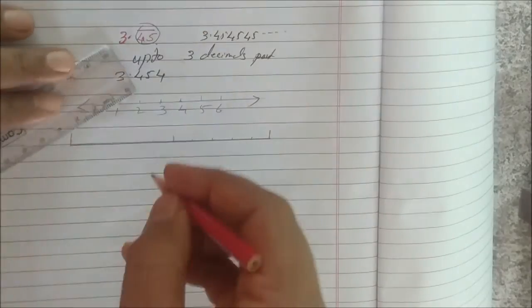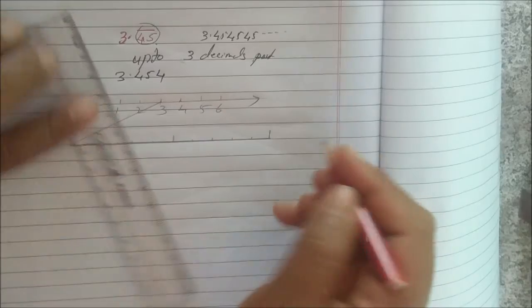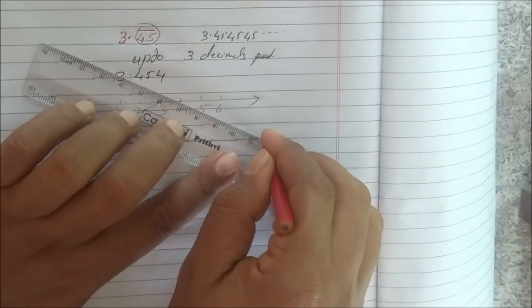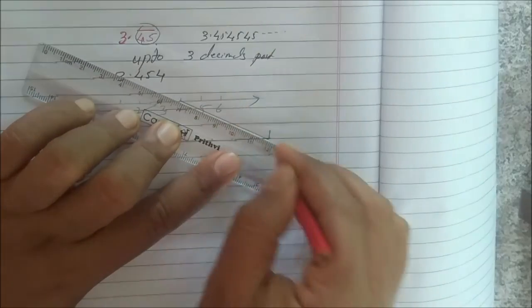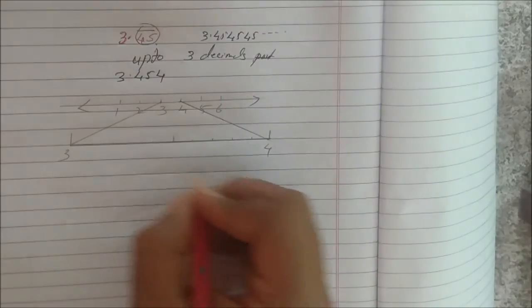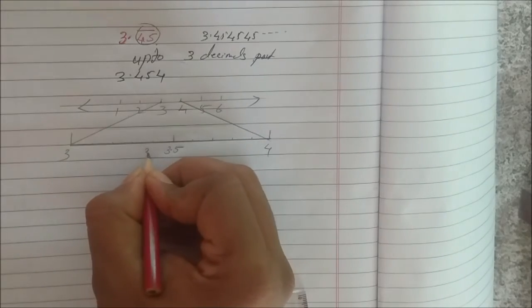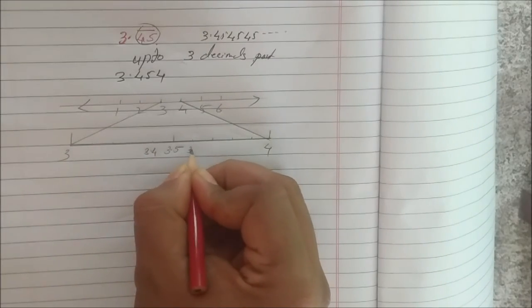So it is between 3 and 4, and we connect 3 and 4 to the endpoints. This is 3 and this is 4, and this is 3.5, this is 3.4, 3.6.